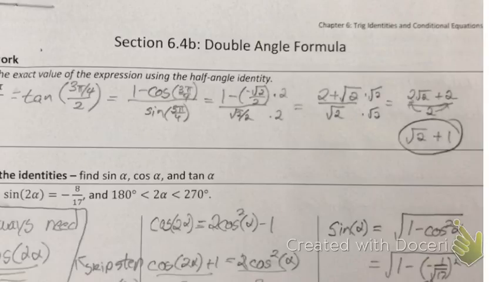I got square root of 2 plus 1. This is how I did it, and you might have picked a different one, but you should have come up with the same answer. I chose the 1 minus cosine over sine. Wait, why is that easier though to do? Because then you don't have to worry about multiplying by the conjugate, you just have to multiply by 1. So that's why I bolded that one, and I told you that's usually the one you're going to use as much as possible.